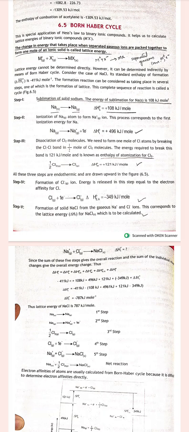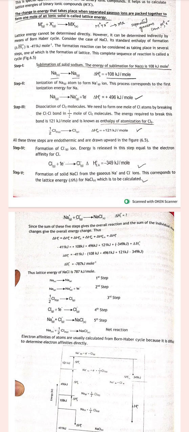Consider the case of NaCl. Its standard enthalpy of formation is minus 411 kilojoule per mole. The formation reaction can be considered as taking place in several steps. So what is step 1? It is the sublimation of solid sodium. The energy of sublimation for sodium is 108 kilojoule per mole. Sodium in the form of solid converts into gaseous state, and because it's changing state, it's absorbing energy, and 108 kilojoule per mole of energy is absorbed.